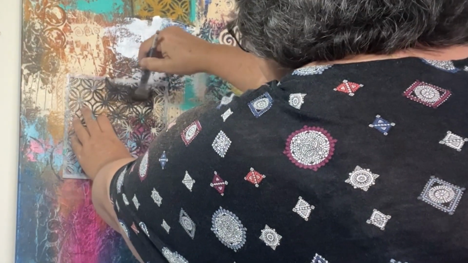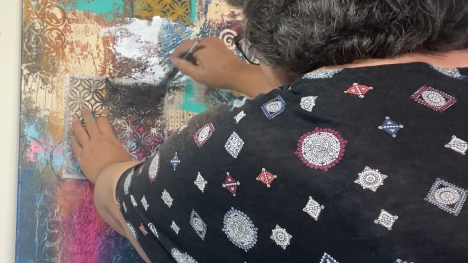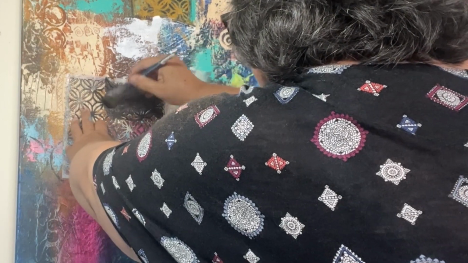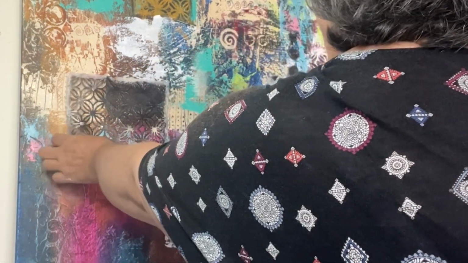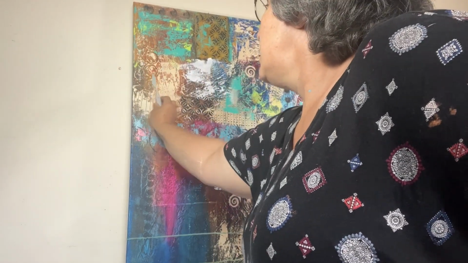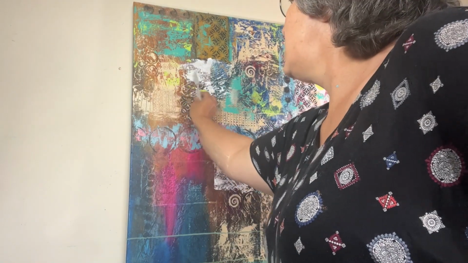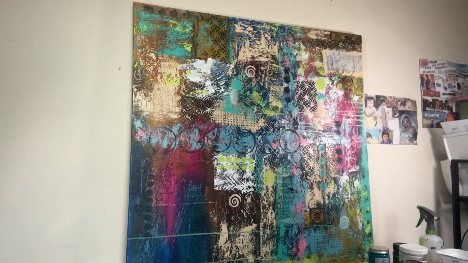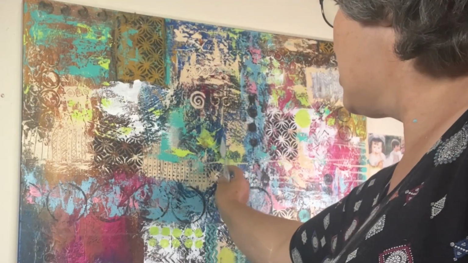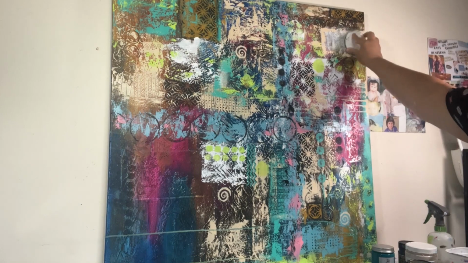I also wanted to say that I do apologize for the film quality and the lighting. The way my workshop is set up, I don't really have the space for an easel, so I have to balance this up against the wall. I've got some lighting, but it's not as great as I would like.